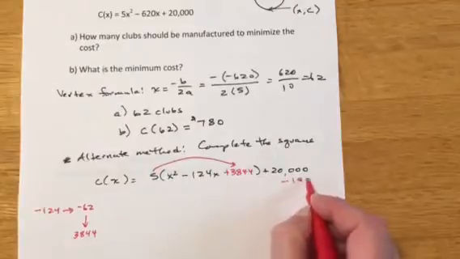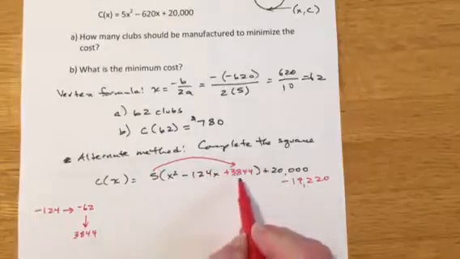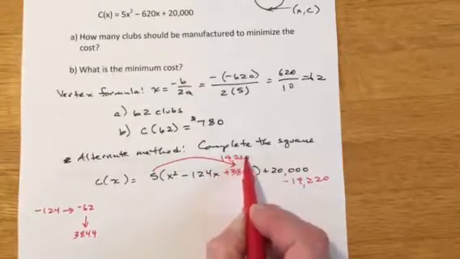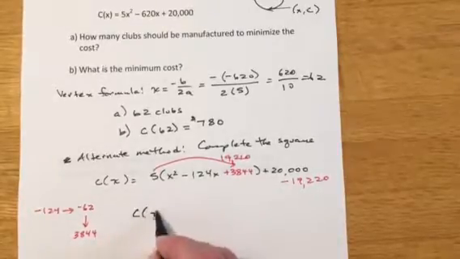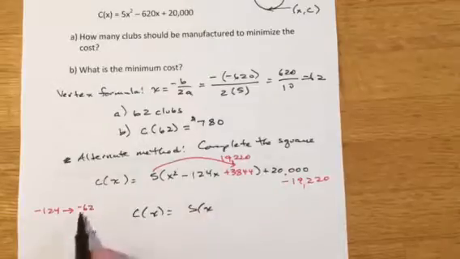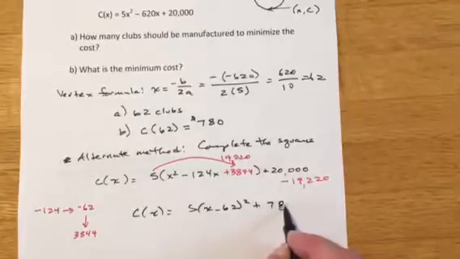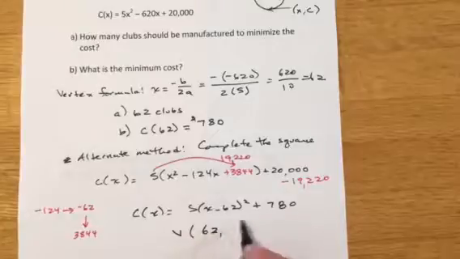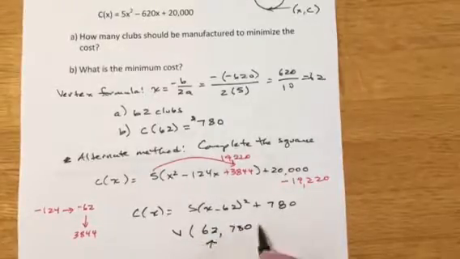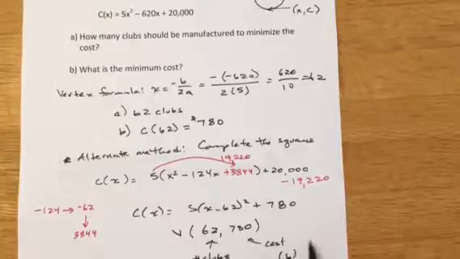So we'll subtract the 19220. Okay. So again, 5 times 3844 is that 19220. So subtract it and everything's even. Okay. So we've completed the square. Remember, this is x minus 62, quantity squared, and then we combine those constants. It's 780. So again, in this form, we can see pretty easily the vertex is 62, and then up 780. Remember, this is the number of clubs. This is the cost. So this is part A. This is part B.